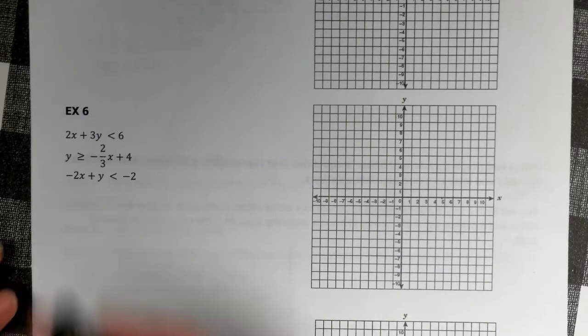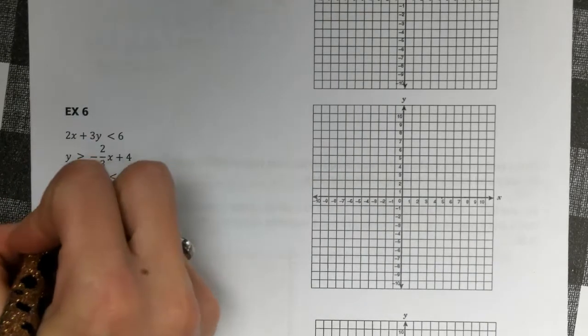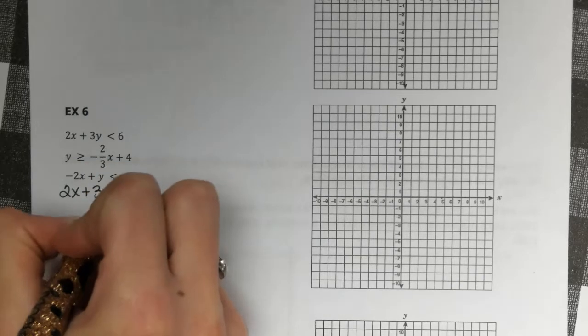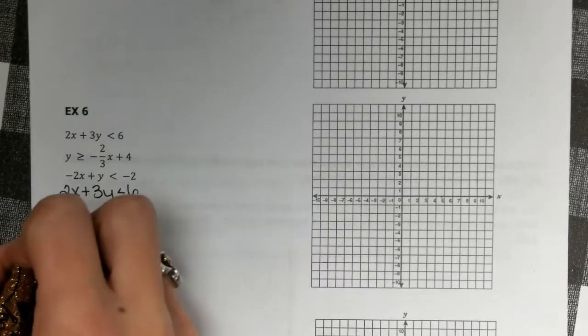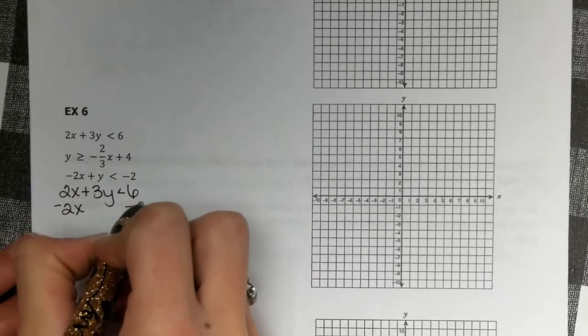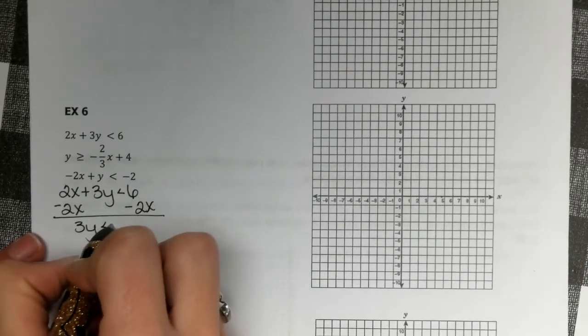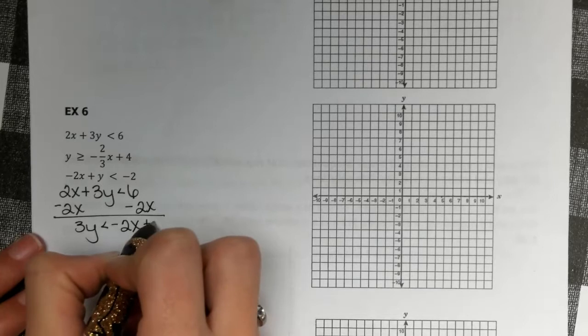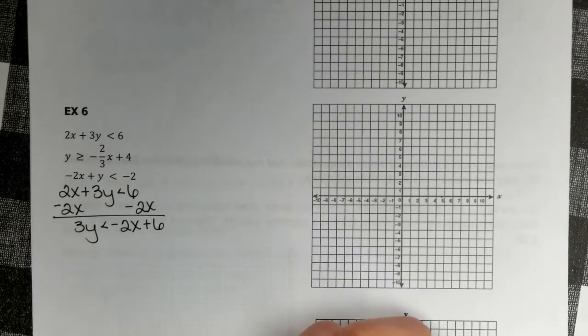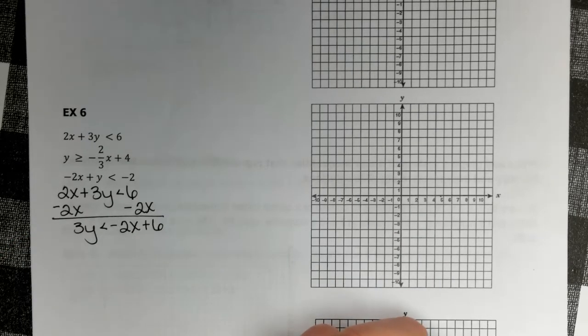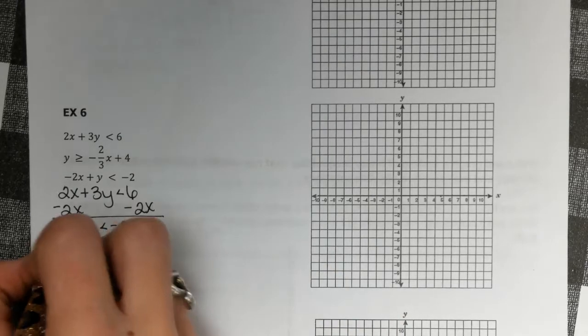So if I take my 2x plus 3y is less than 6, I'm going to subtract my 2x. 3y is now less than -2x plus 6. Divide by 3.